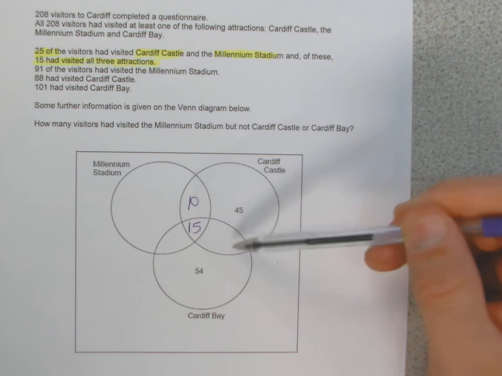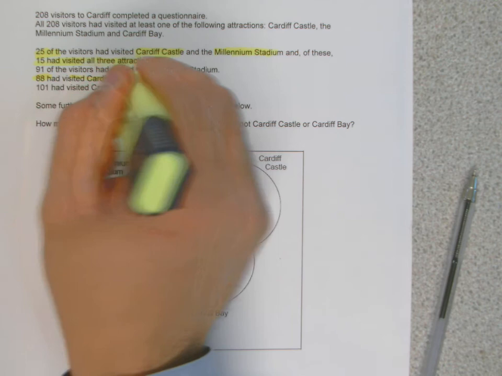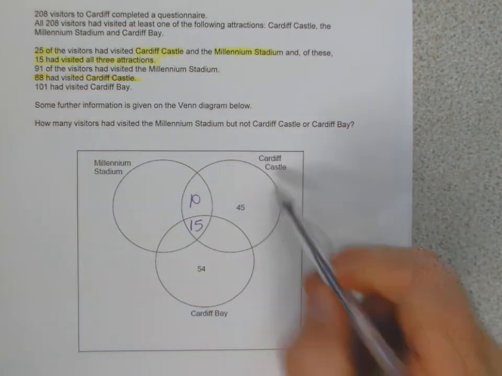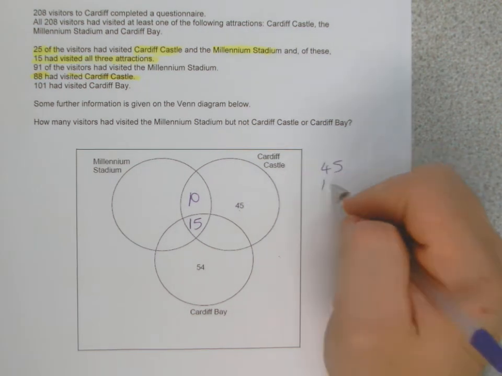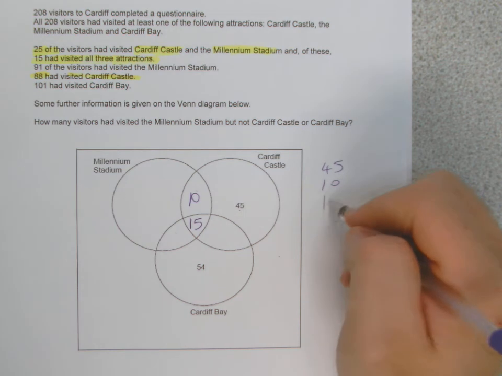I can work out what goes here, can't I? Okay, so I can actually use this bit of information here. We'll go back to the previous line in a minute. And if you look in Cardiff Castle, I got 45 there going to Cardiff Castle alone. I've got 10 going to Cardiff Castle and the Millennium Stadium, and I got 15 going to all three.